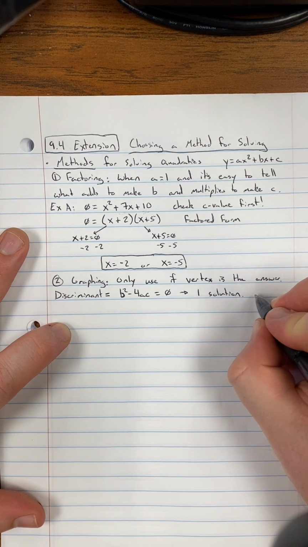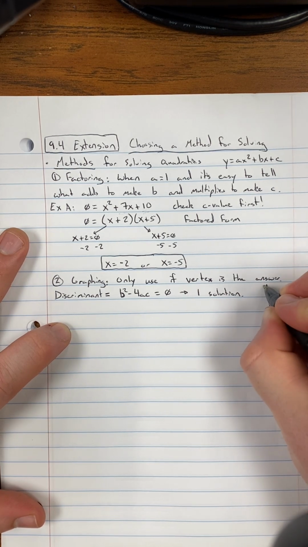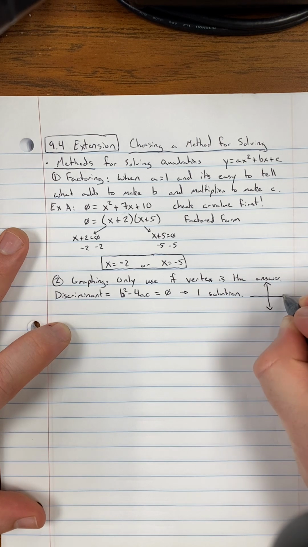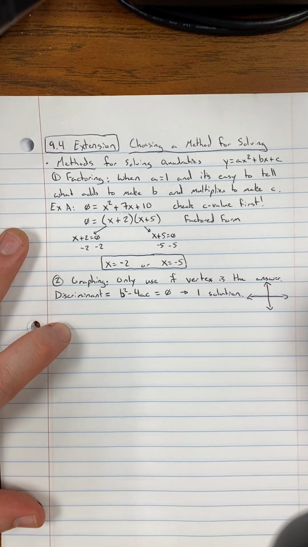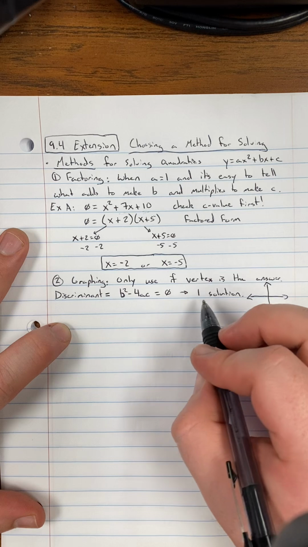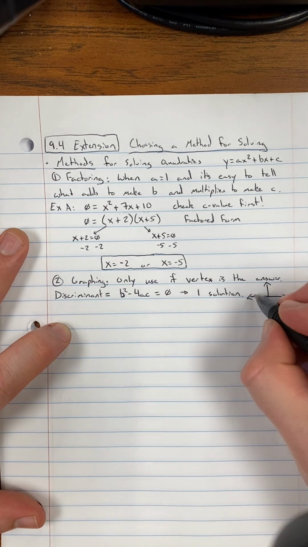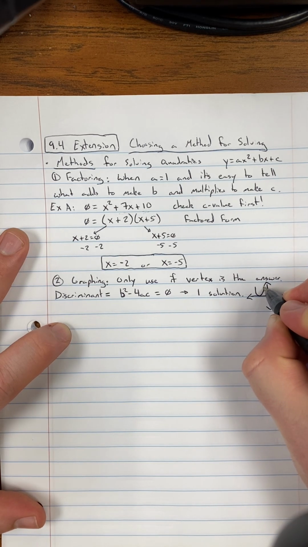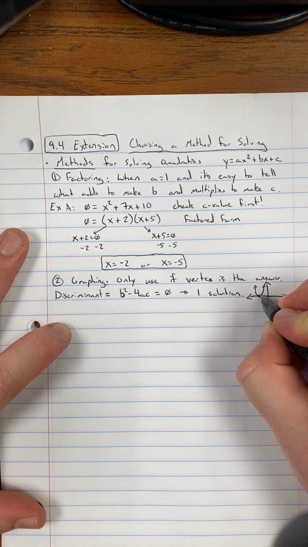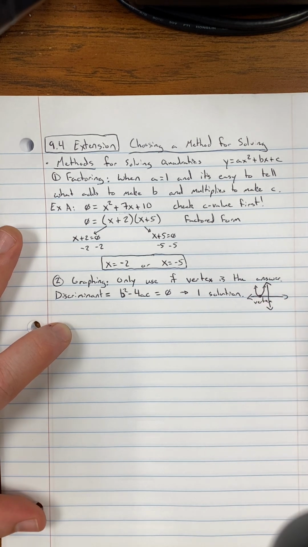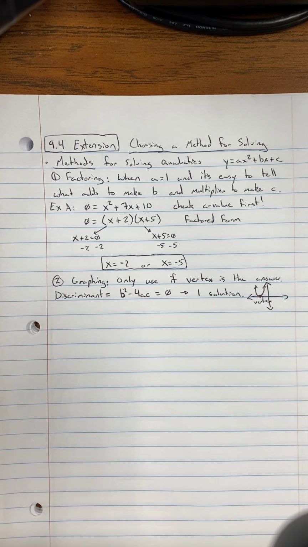Therefore, you know that the graph is going to look something like this, right? When you have one solution, it basically means that your only solution, your one solution, is going to be the vertex, right? Okay, so my suggestion to you is, honestly, I would just stay away from this method.